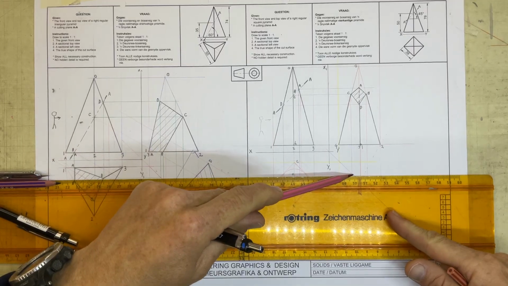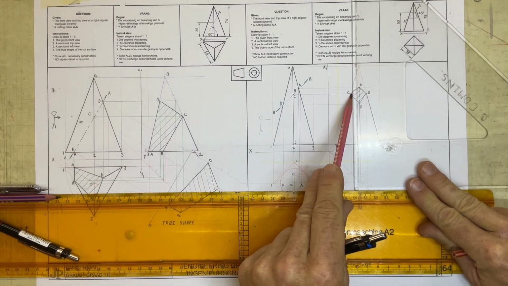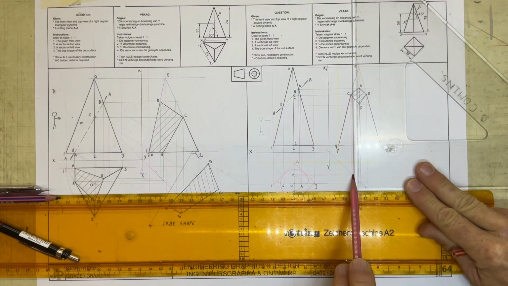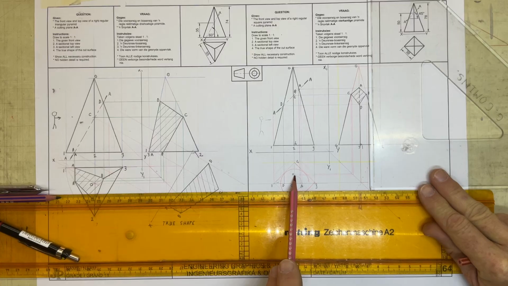Sorry, that I didn't draw very accurately there. That point is over here, coming down. Yeah, that's much better. I didn't draw accurately enough over there, taking it across, and you can see it links up perfectly on C.